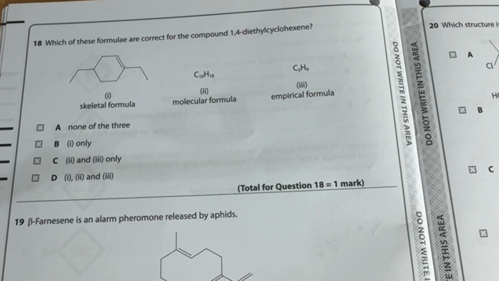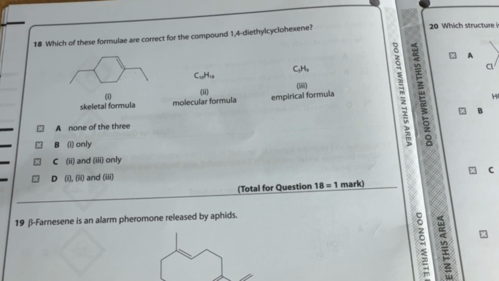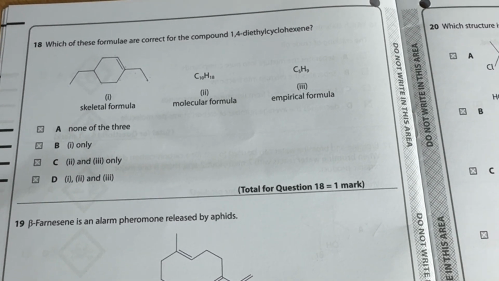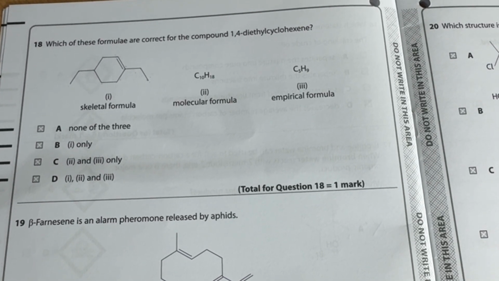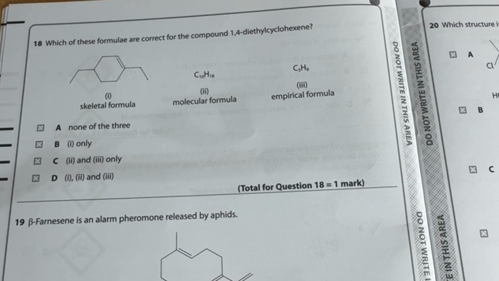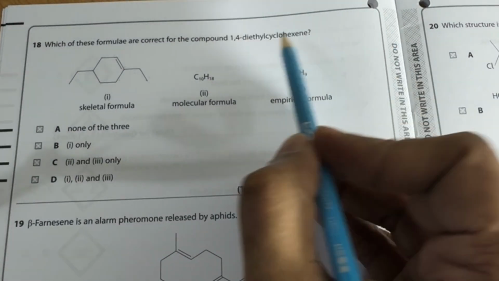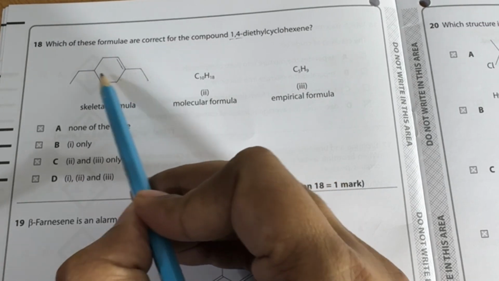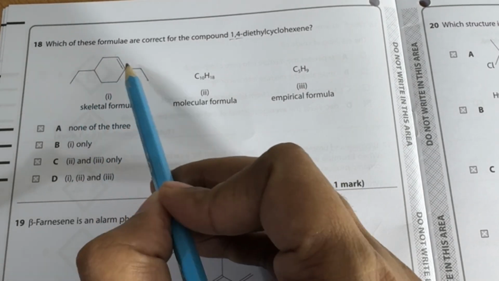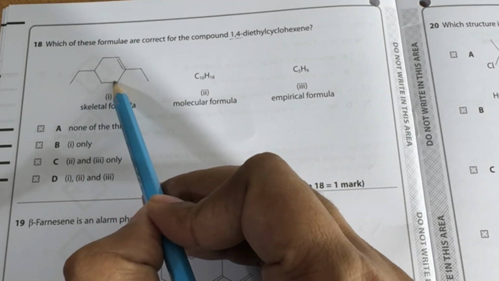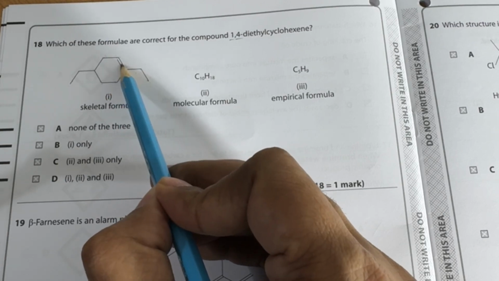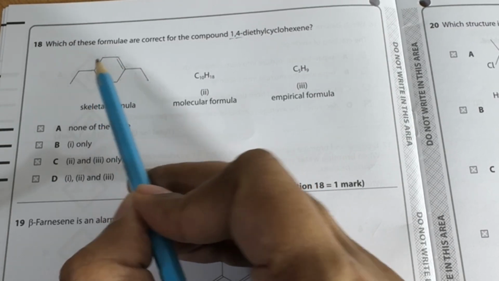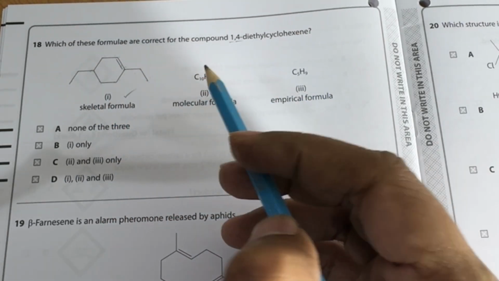All right. So question number 18 is asking which of these formulae are correct for the compound 1,4-diethylcyclohexene. So a 1,4 double bond, 2 ethyl groups attached to hexene. 1, 2, 3, 4, 5, 6, hexene. 1, 4. So the formula is correct.